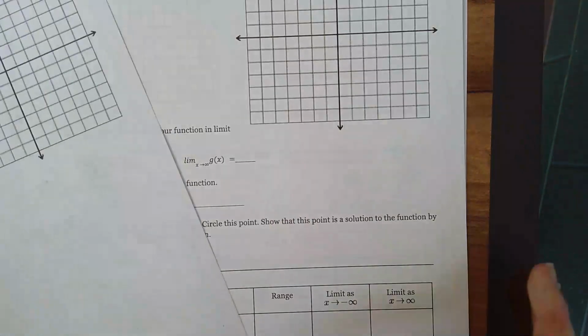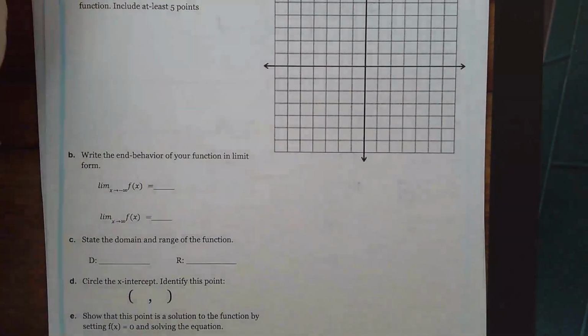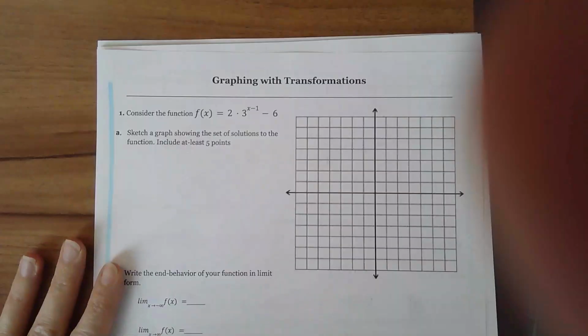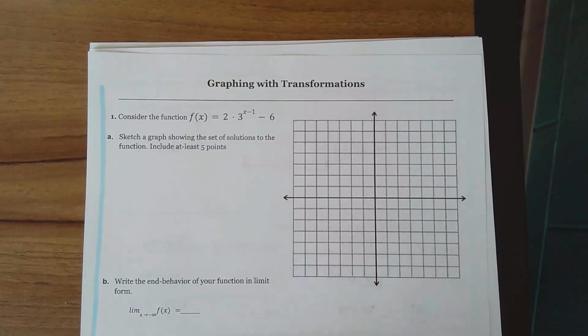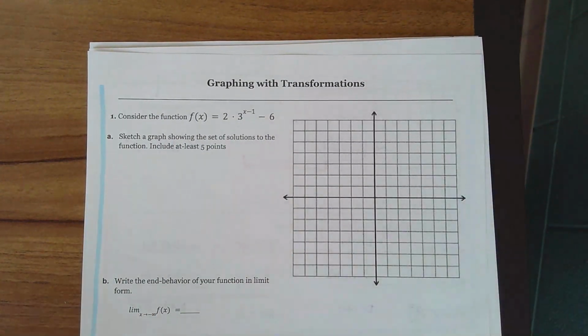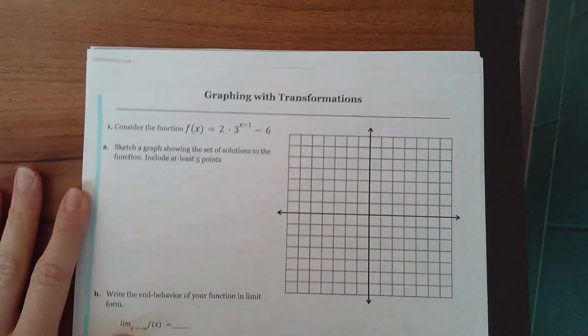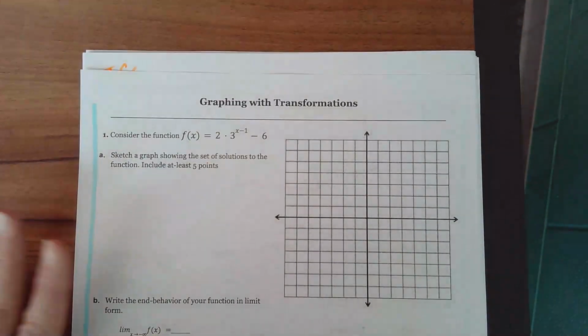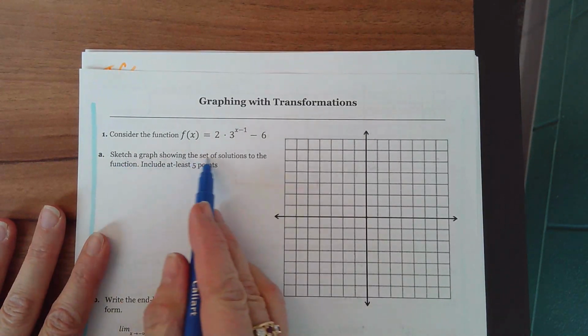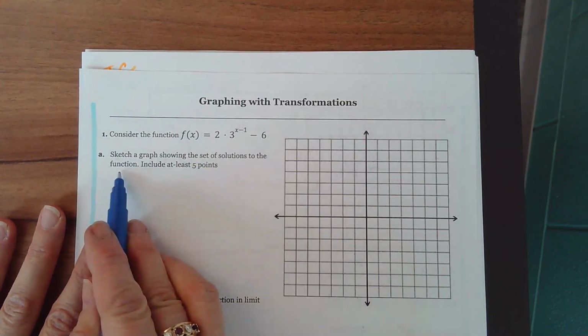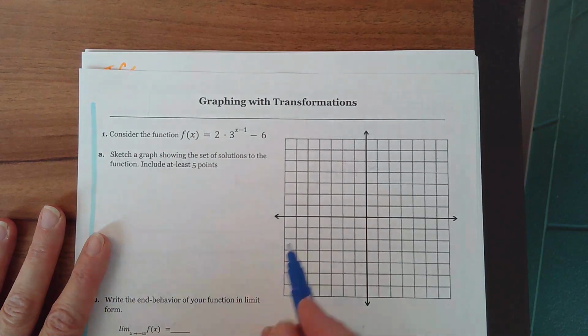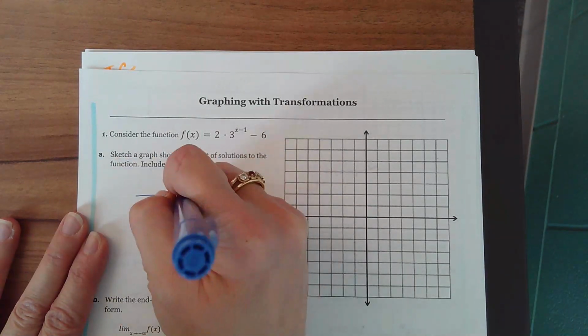All right, we're going to go through one last problem, and I just want to go over one example of graphing a rational function, and then when I see you in class, we are going to go over the rest. So I thought we'd do one together on the video, hoping that you can get a head start on this. So: sketch a graph showing the set of solutions to the function, include at least 5 points. So when we graph 5 points, I'm going to have you make a table.